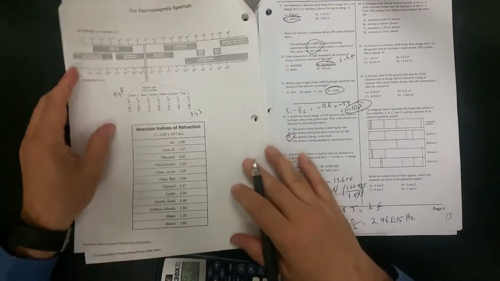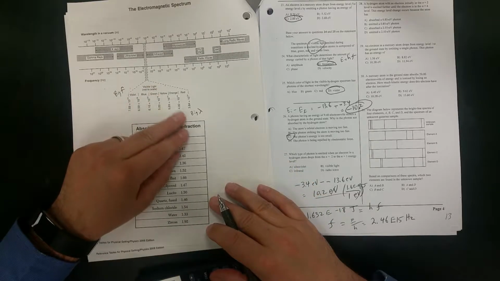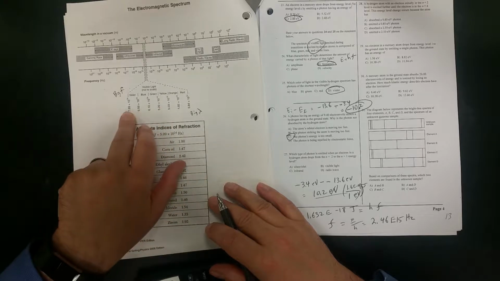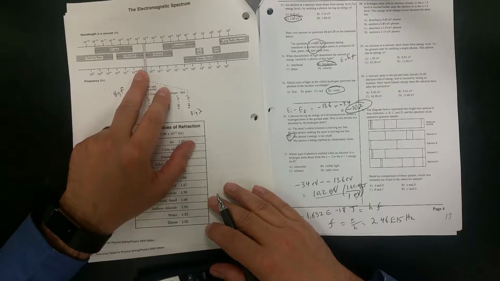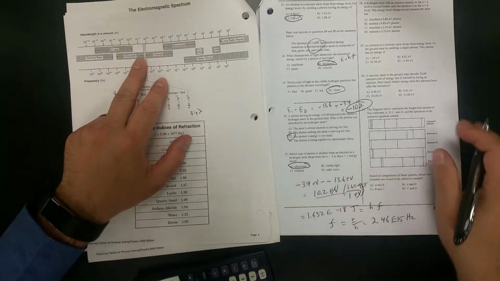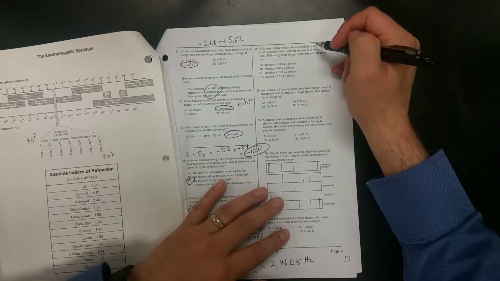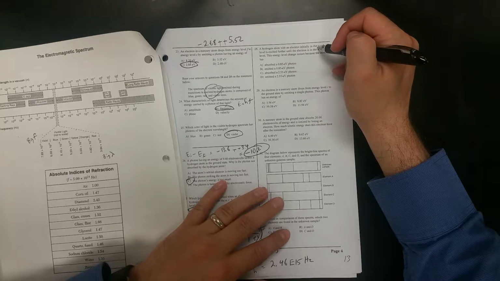You probably don't know it, but you've got this table. Frequency is in hertz. You're looking at 2 times 10 to the 15th. So let's see, these are all 10 to the 14th. You'll notice they get bigger as you go to the left. This is 10 to the 15th, so the number we're looking at is a little bigger than 10 to the 15th. Boom. So it's right around there. It should be in the ultraviolet. Ultraviolet.